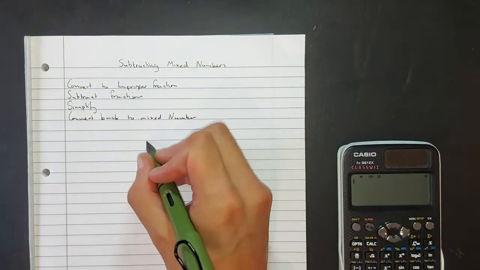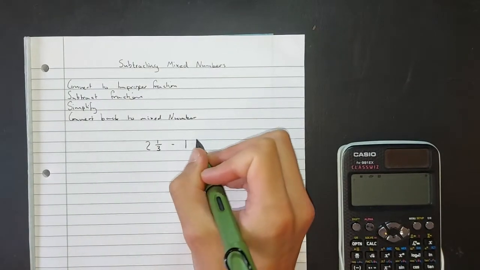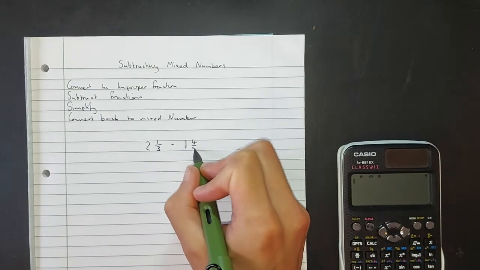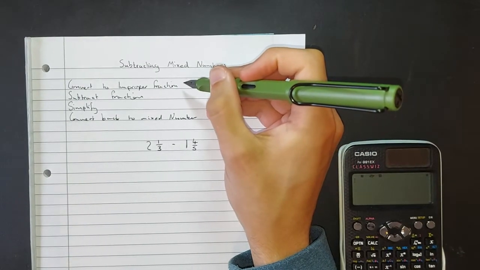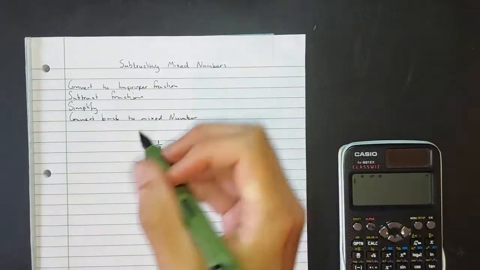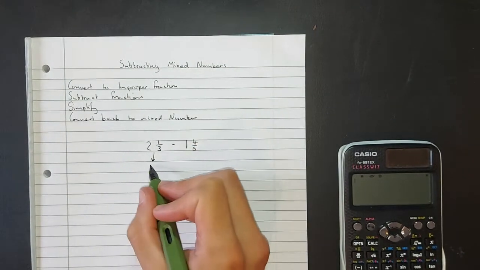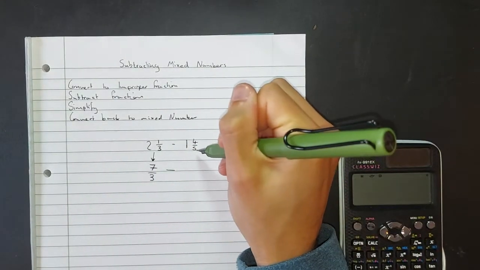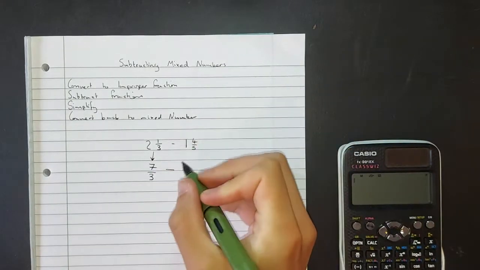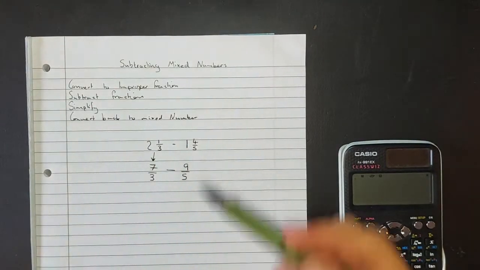Right, then let's have a look at a few examples. My first example is going to be 2 1/3 subtract 1 4/5. So my very first step, looking up here, is to convert to improper fractions. 2 lots of 3 is 6, add that 1 is 7, so that's 7 over 3. Subtract, and you're going to do 1 times 5 is 5, plus that 4 is 9, so it's going to be 9 over 5, and our denominator stays the same. So that's step number 1 done.